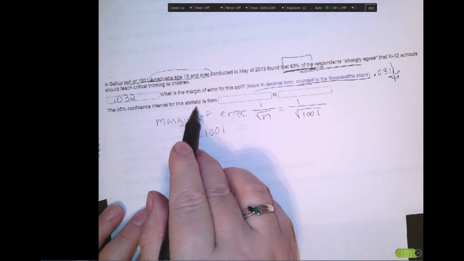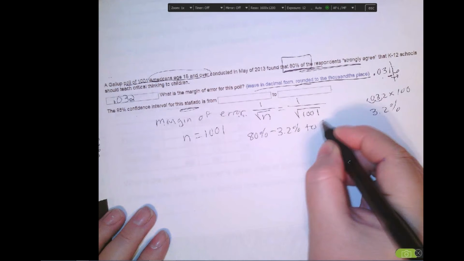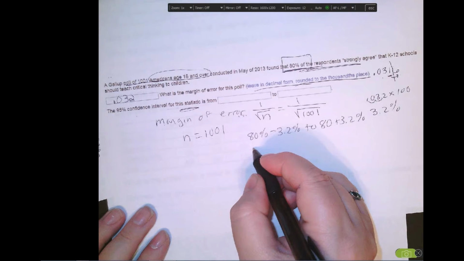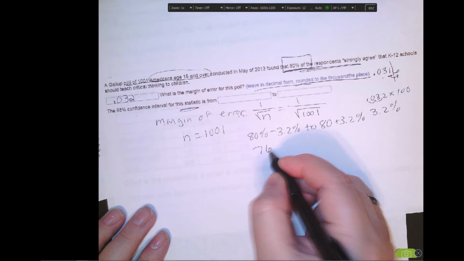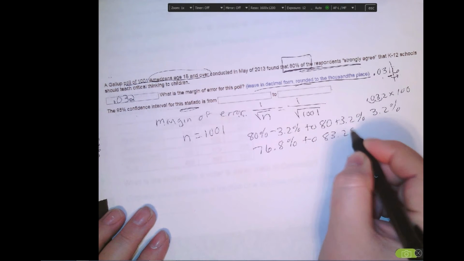Now, the 95% confidence interval for this statistic is what? You've got to look at the statistic number. It's 80%. So you go 80% minus, and you need to make this a percent. 0.032 times 100, or move the decimal 2 places, minus 3.2% to 80 plus 3.2%. So we would get 76.8 to 83.2.